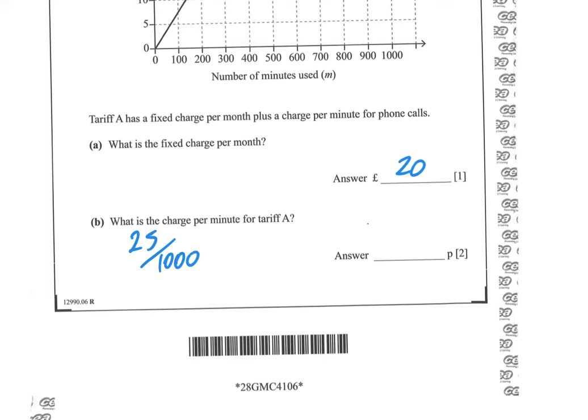So divide 25 by 1,000, and again do that in your calculator. 25 divided by 1,000 gives you 0.025 pounds. So leave it as that. That really is what it is. Sorry, we can't leave it as that. That's in pounds, multiply by 100. So that times 100 will give you 2.5 pence. So that's what they have said, because they wanted it in pence for that one.